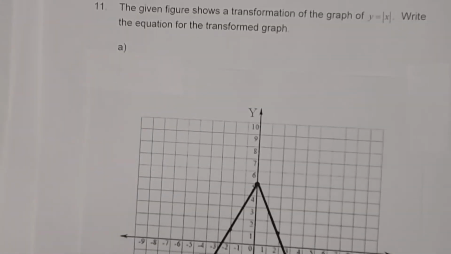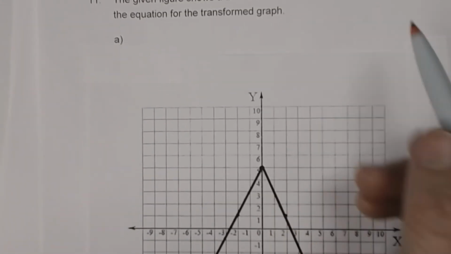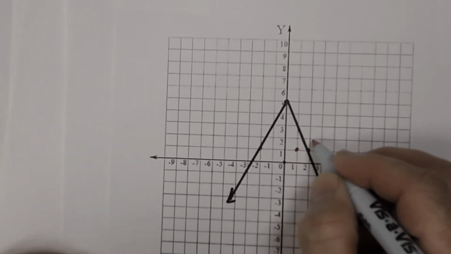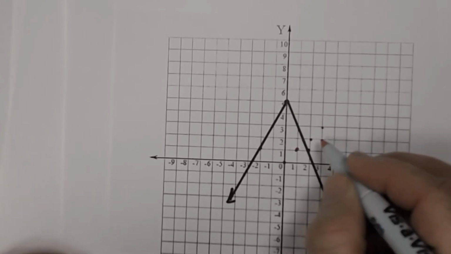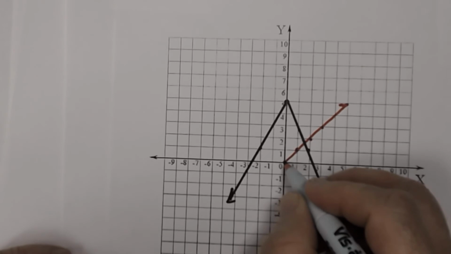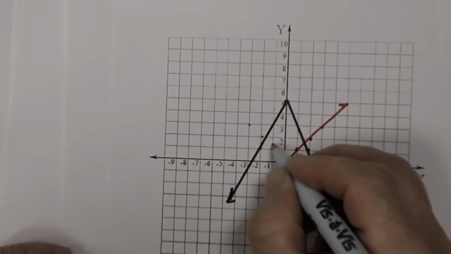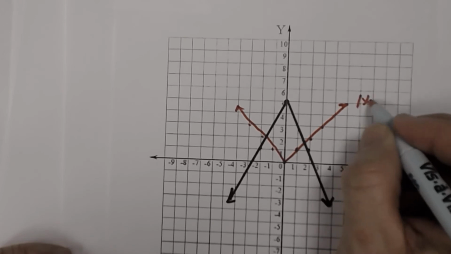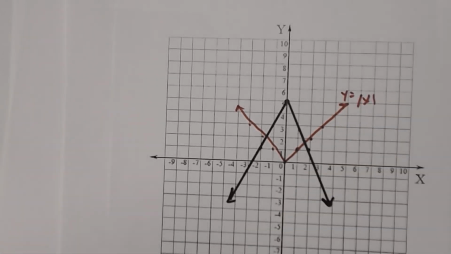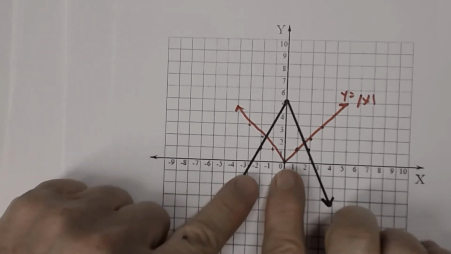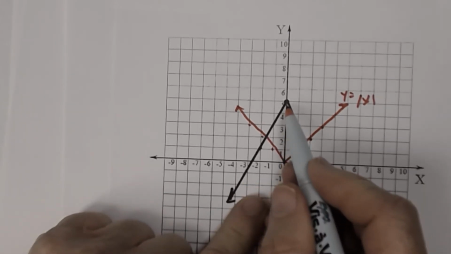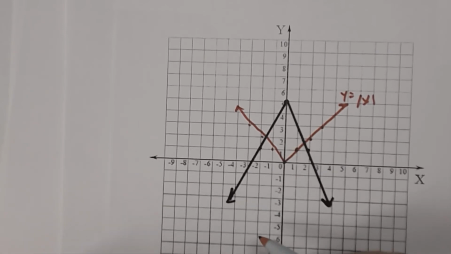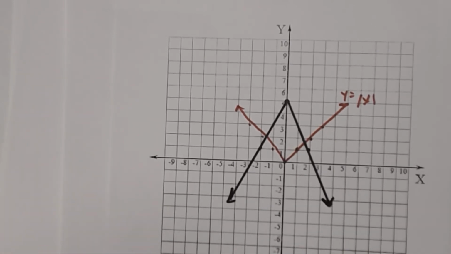So what you may want to do is actually graph the absolute value of x. So let's graph it. So 0, 0, 1, 1, 2, 2, 3, 3, and so on, right? So there, this is right here, the absolute value of x. All right, so what do you think's happening here? So it looks like, see the vertex? It looks like at some point I'm shifting it up, right? And then what else is happening? And then I'm reflecting it. Okay? So let's think about this though.